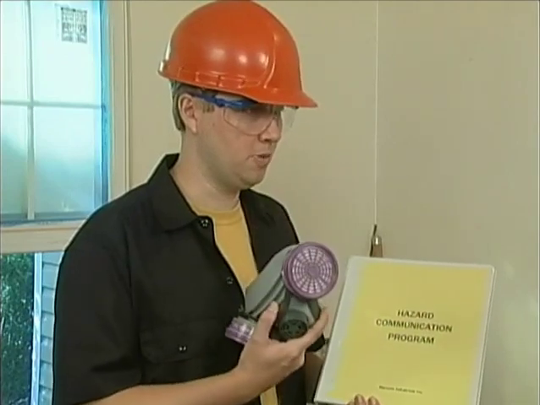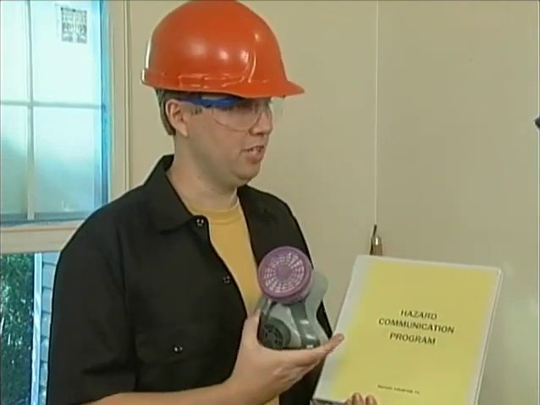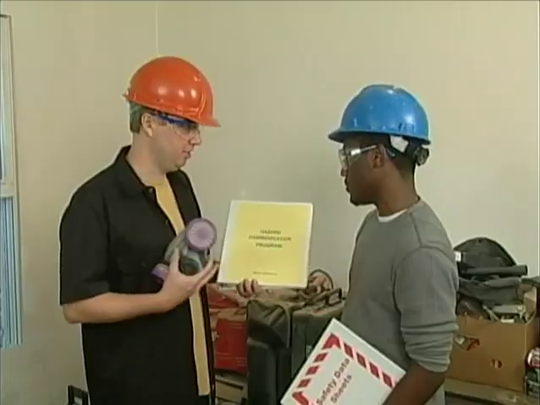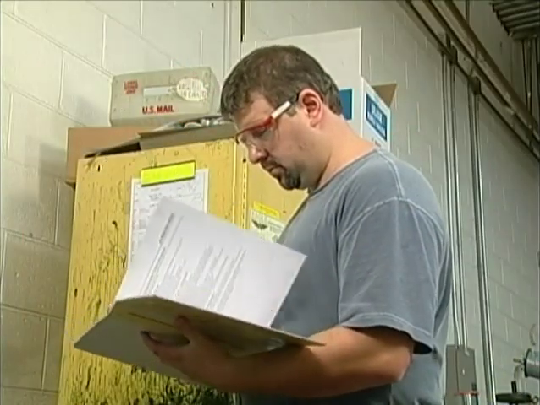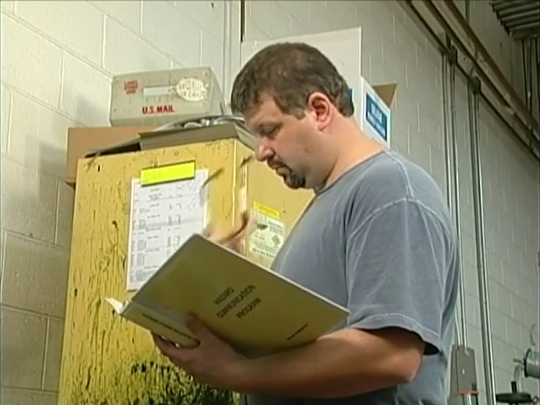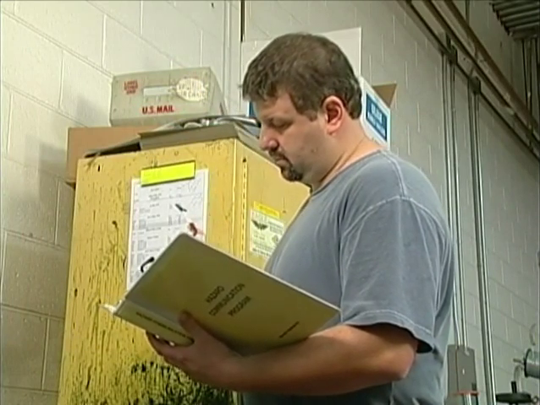that you may encounter in your workplace, which is why they are sometimes referred to as the Right to Know regulations. Their goal is to make sure that you have the information, training, and equipment you need to work safely around hazardous materials.